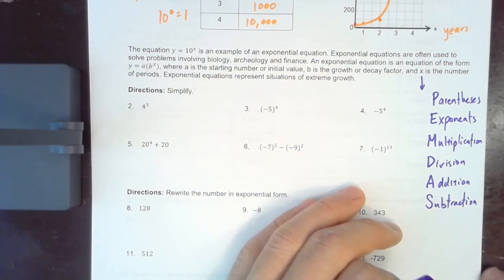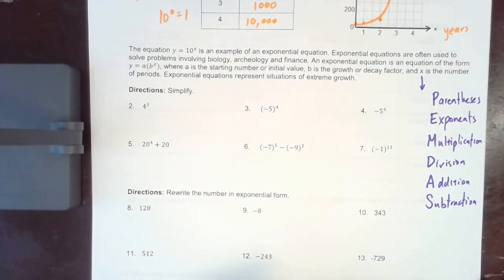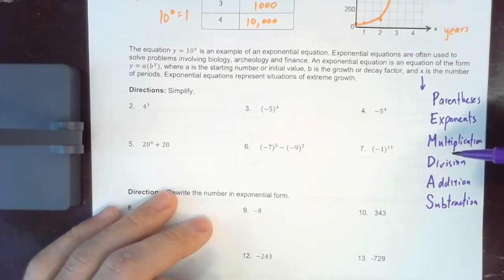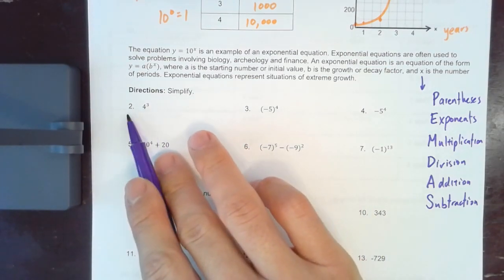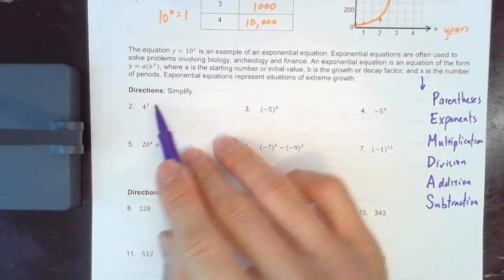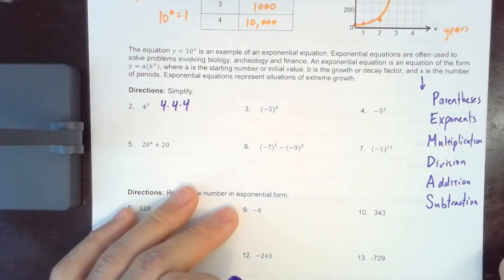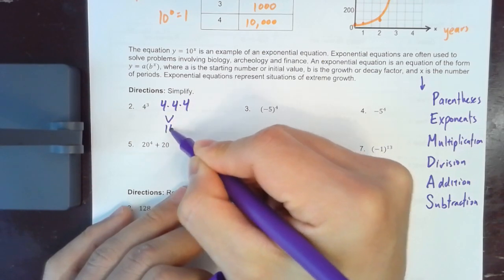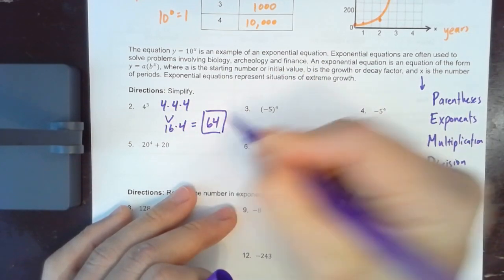So far this year, we haven't really done that many exponents. This might be the first lesson. So you can see that exponents have pretty much the highest priority in terms of things to do first. So if you see something like 4 cubed, well, if I were to expand that, that would literally be 4 times 4 times 4, which we know is 16 times 4, which is 64.